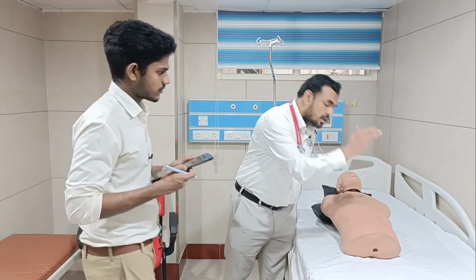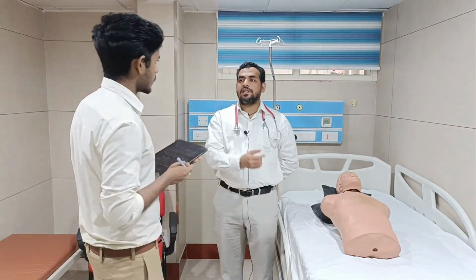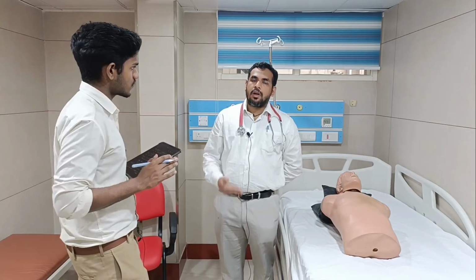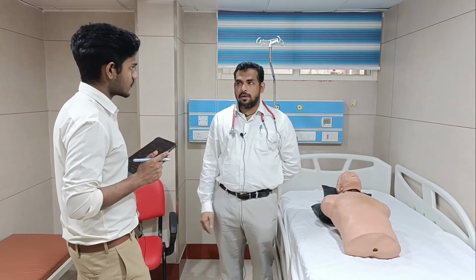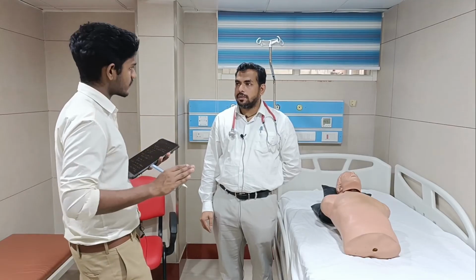Okay. Then what about the spleen? This is another thing in examination. If there is a spleen, then the examiner would definitely like you to see if you know the techniques to palpate for the spleen. Do you know how to palpate for the spleen? Diagonally.